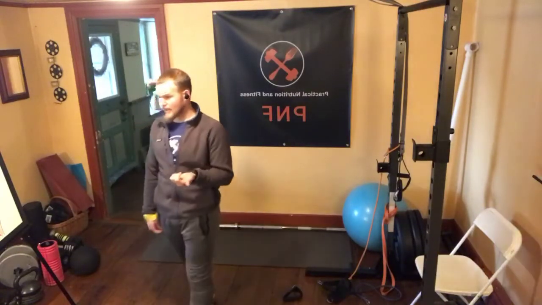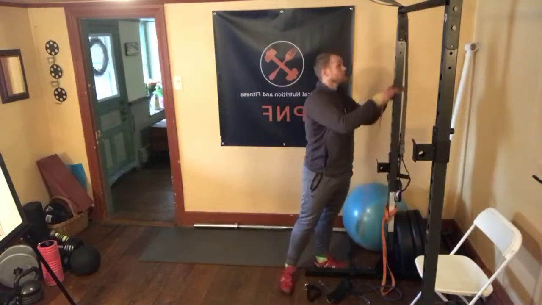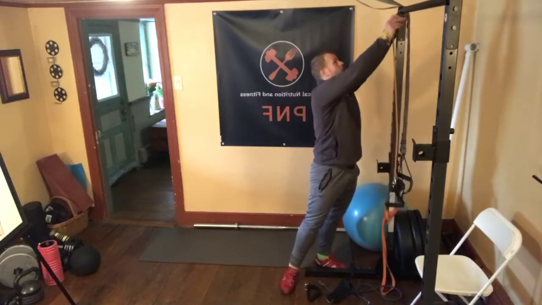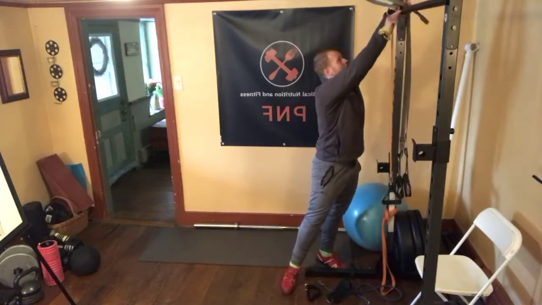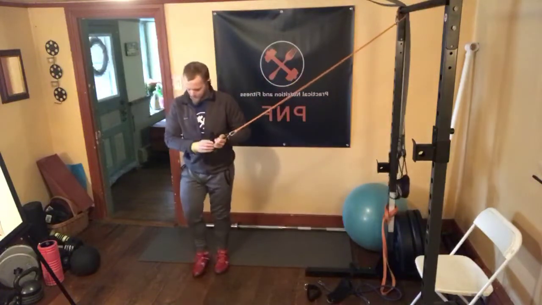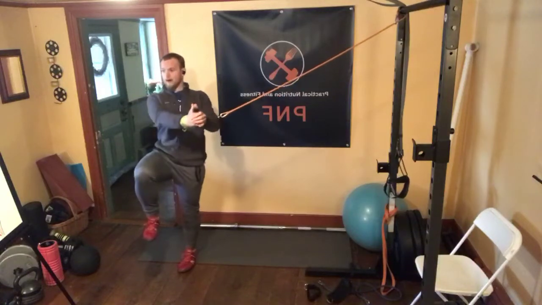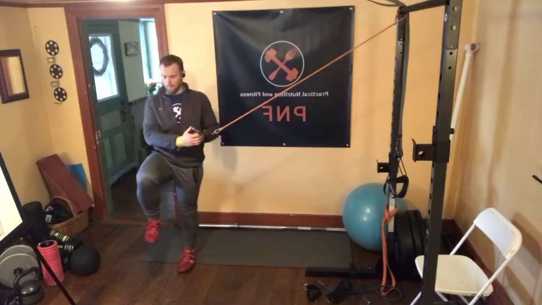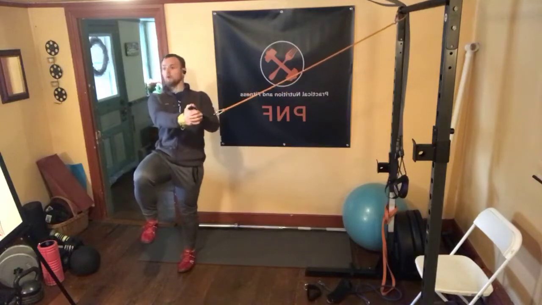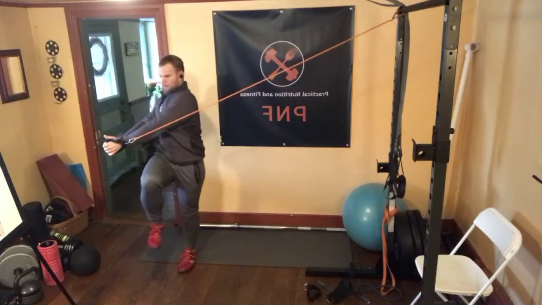And then a single leg chop is a great one to do as well. So I'm going to slide this up to the top here. And I like to do this again with that outside leg being the one that we're twisting towards. So I'm going to lift that up. And this is going to be a little bit more challenging here because we're balancing on one leg. So I'll go with a lighter resistance on the line and then just pulling across.